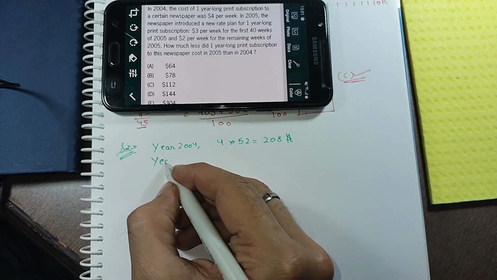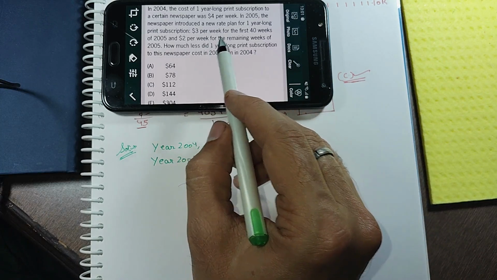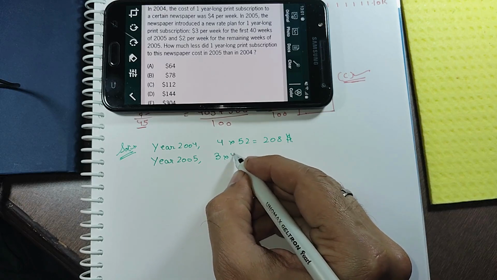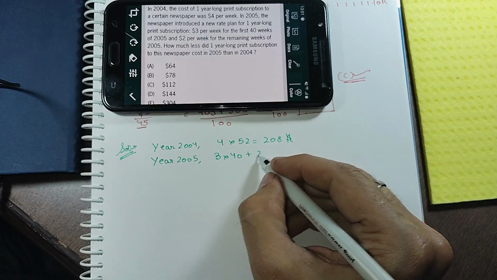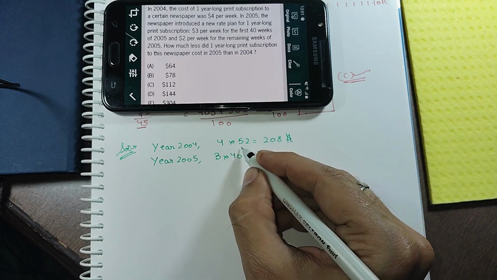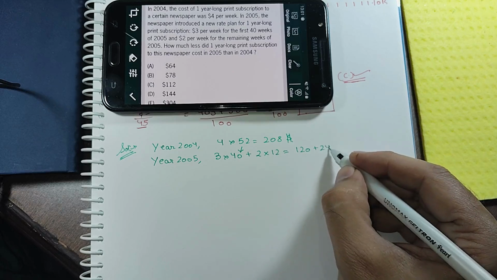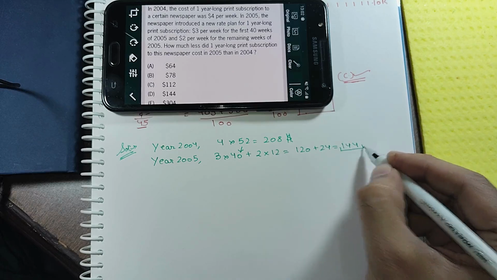Now for year 2005, it says $3 per week for the first 40 weeks. So for the first 40 weeks, 3 into 40, plus $2 for the remaining, which will be 52 minus 40, which is 12. So this is 120 plus 24. So this will be $144, right?